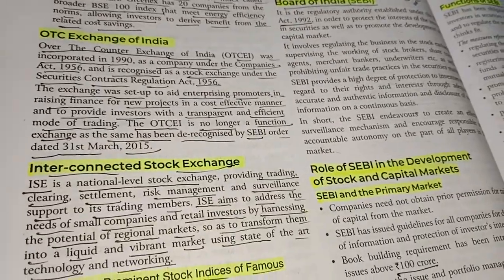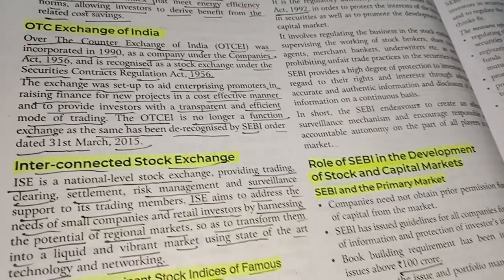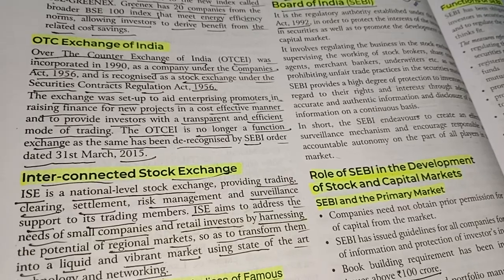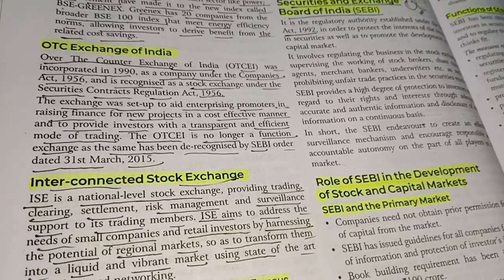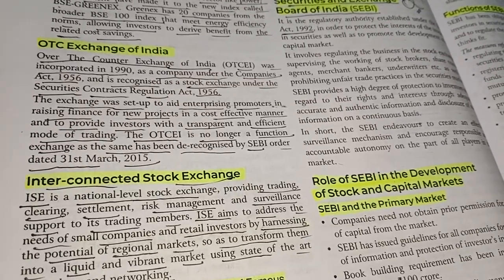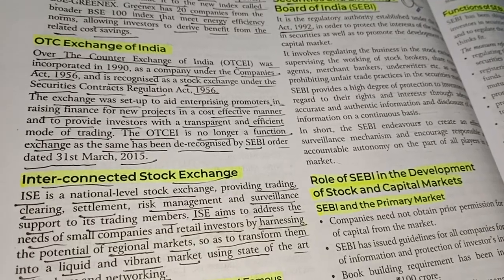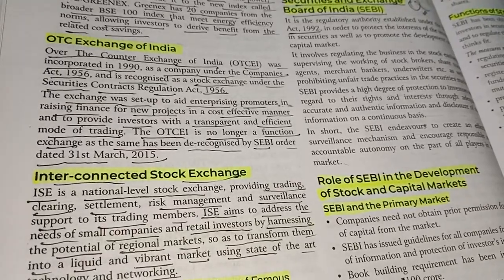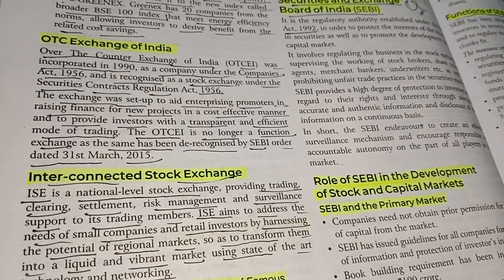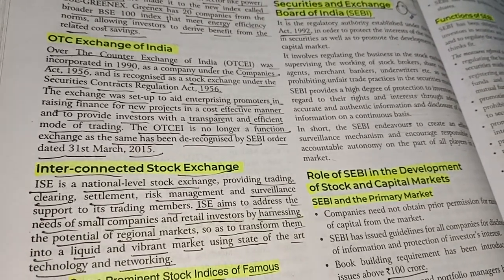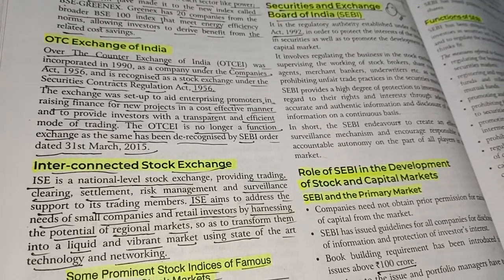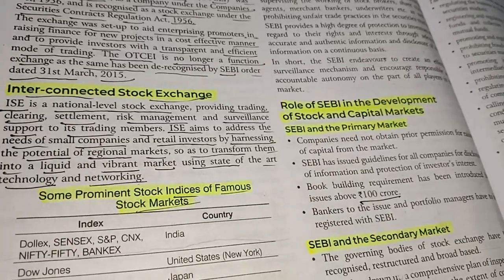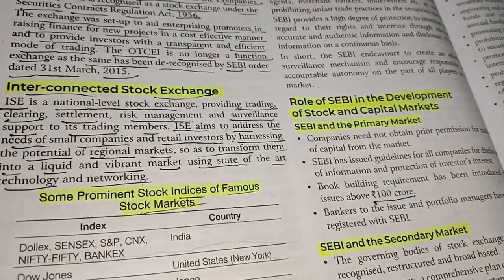Interconnected Stock Exchange, ISE, is a national level stock exchange providing trading, clearing, settlement, risk management, and surveillance support to its trading members. ISE aims to address the needs of small companies and retail investors by harnessing the potential of regional markets so as to transform them into a liquid and vibrant market using state of the art technology and networking.